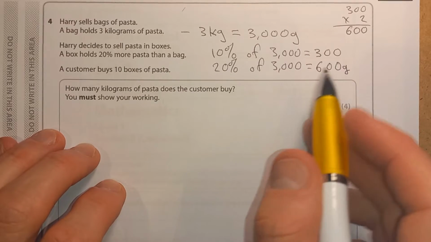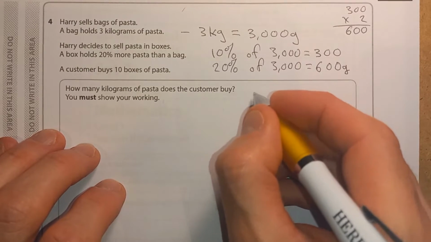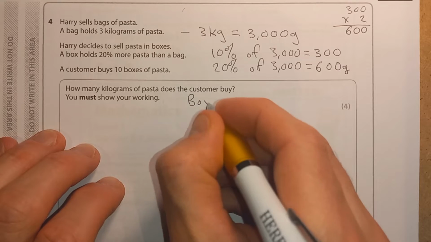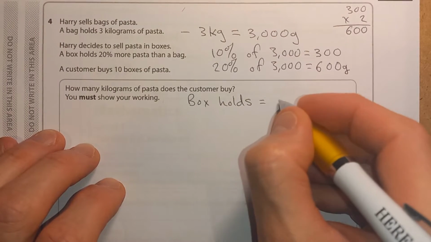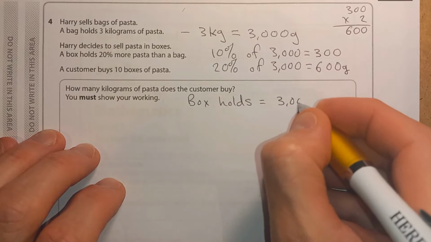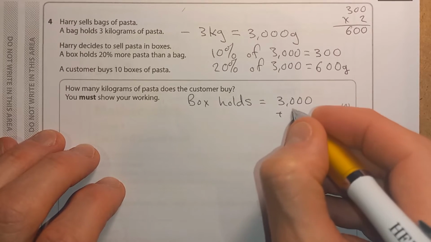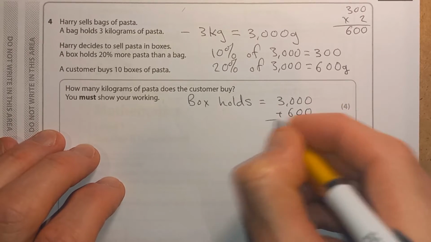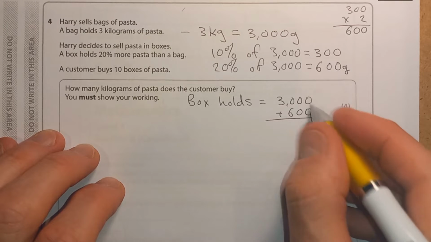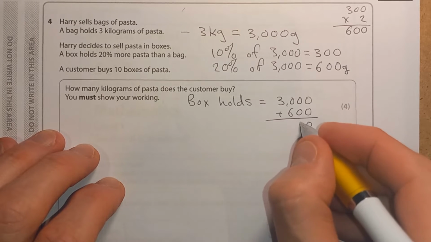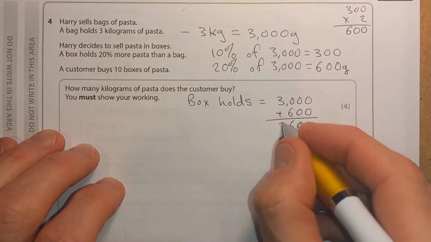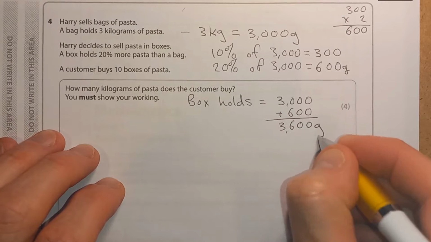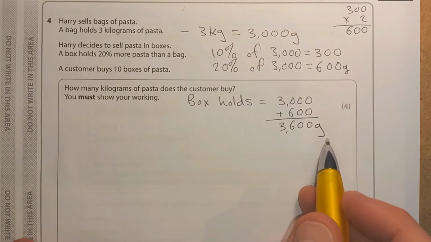Now it holds 20% more. So the box is going to hold the original 3,000 plus the extra 20%, which is the 600. So 0 plus 0 is 0. Same again. 0 plus 6 is 6. And 3 plus nothing is 3. So a box holds 3,600 grams.